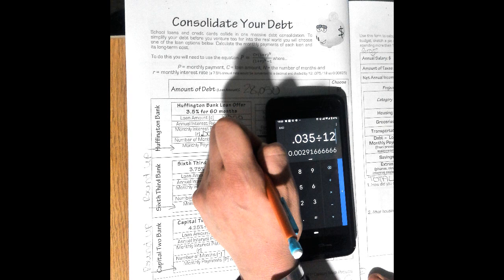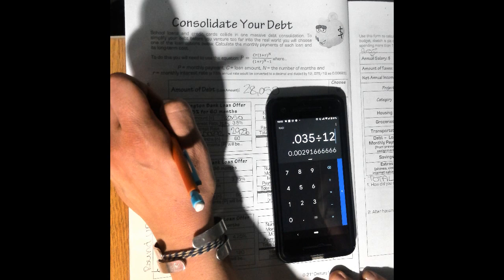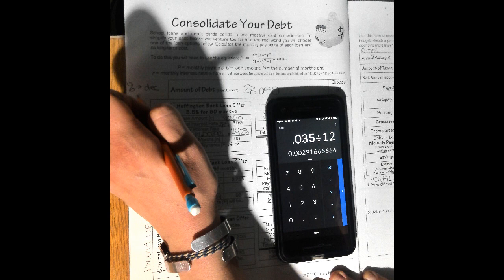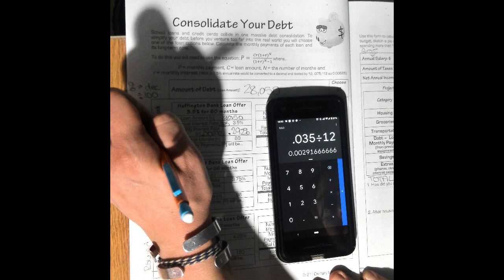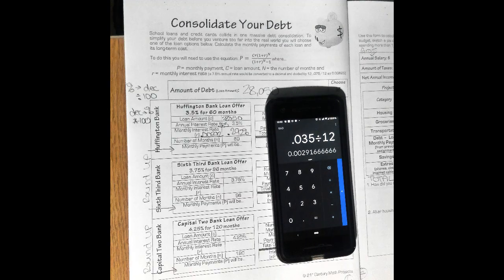So to go from a percent to a decimal, you divide by 100. To go from a decimal to a percent, you multiply by 100. Or you can just move your decimals 2 places. This will be a 60-month loan. And so now I need to use this formula up at the top, just like I did on monthly 101, and I need to calculate my monthly payment.